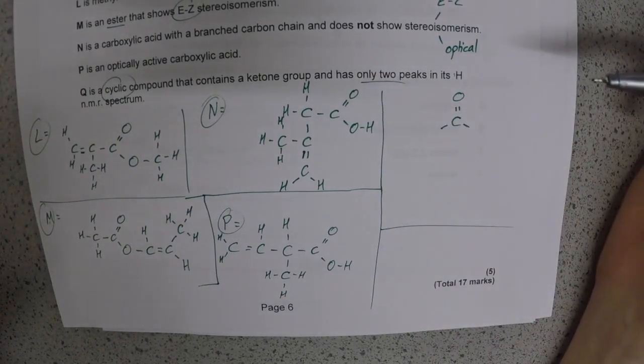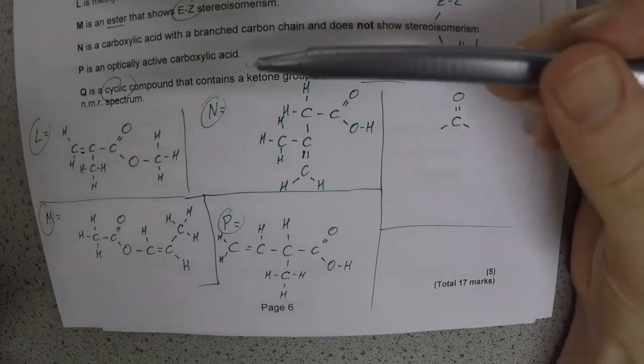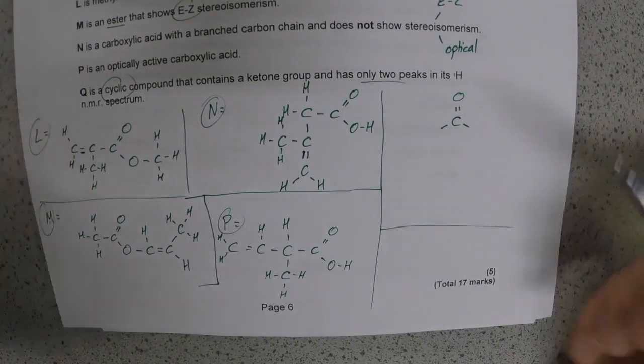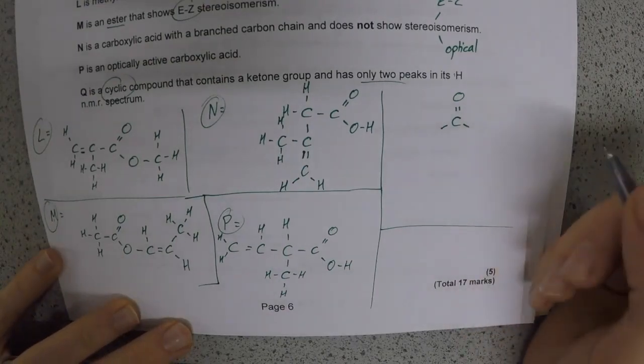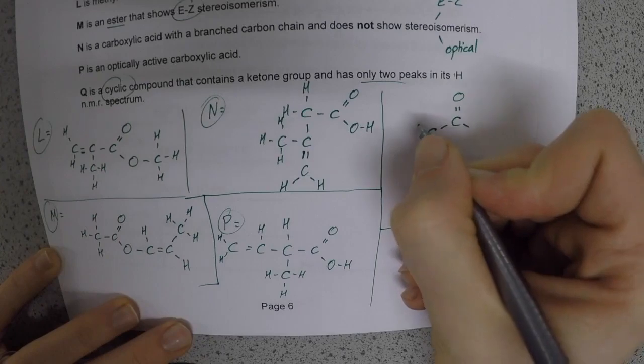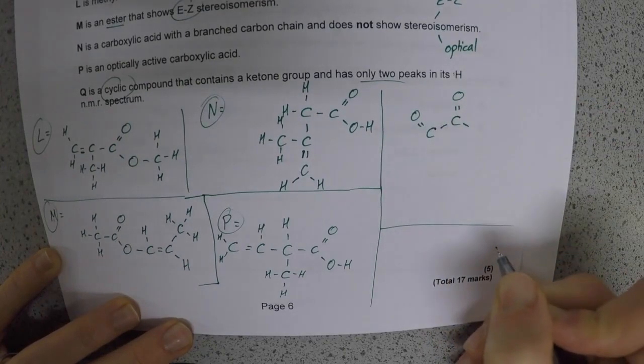So it's got to be symmetrical. Contains a ketone. It doesn't give me a clue about that other oxygen. So what's that other oxygen going to do? Let's just play around with a few things. So let's put another ketone in.